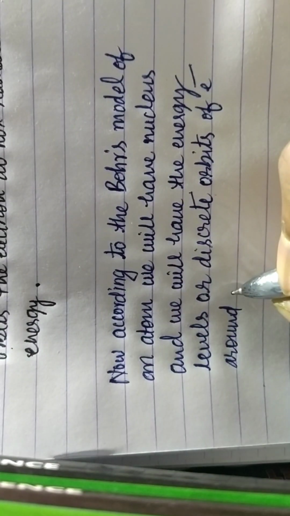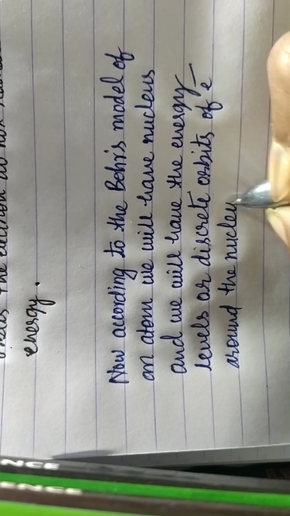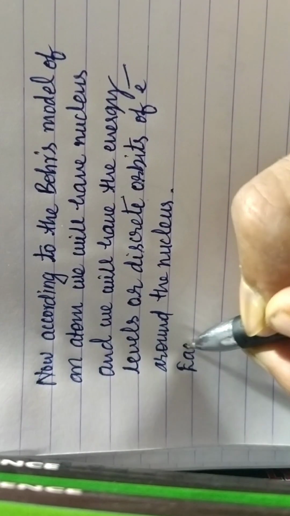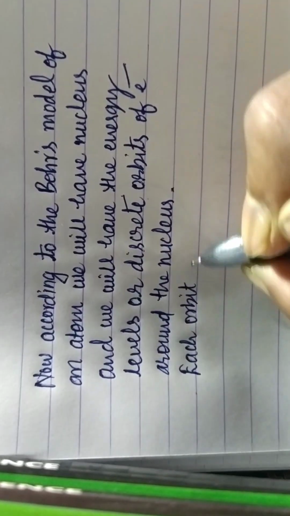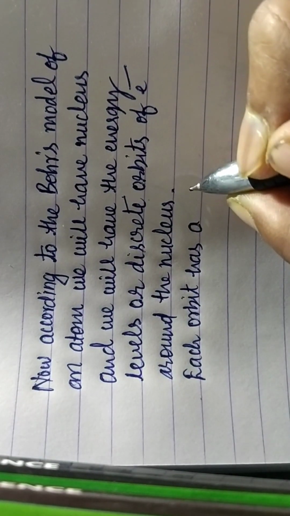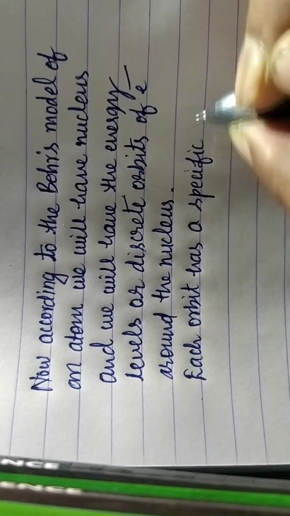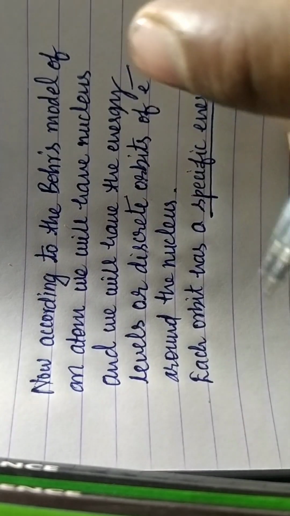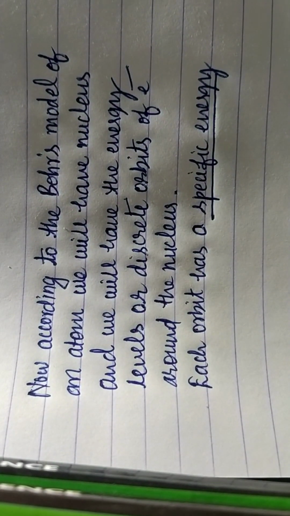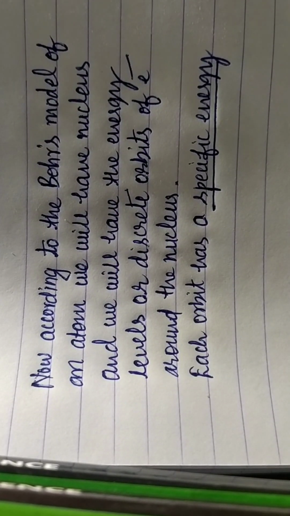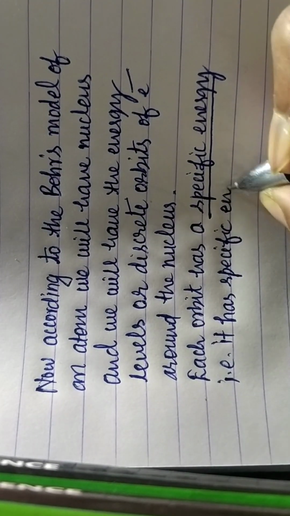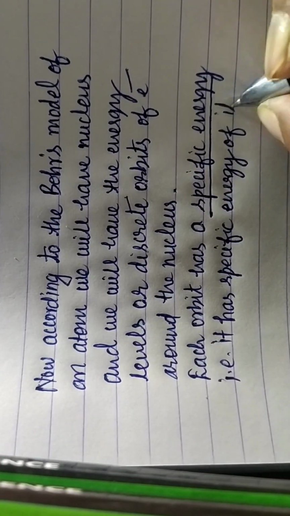He said that around the nucleus there are discrete orbits. Each orbit has a specific energy. Its energy is fixed. Each orbit has specific energy of its own.